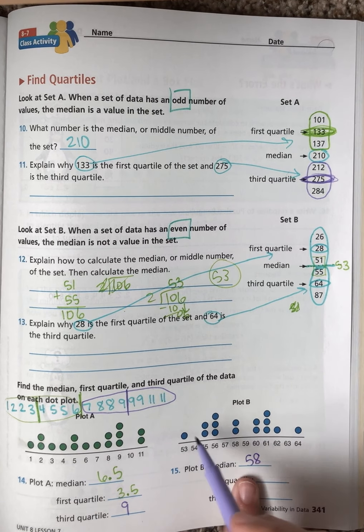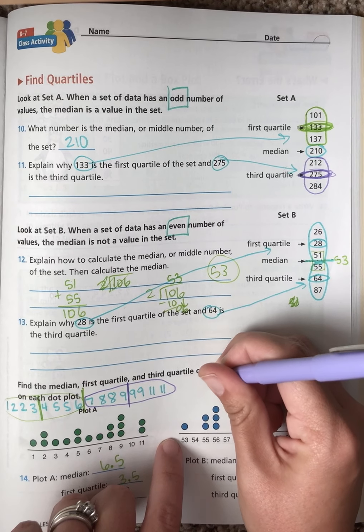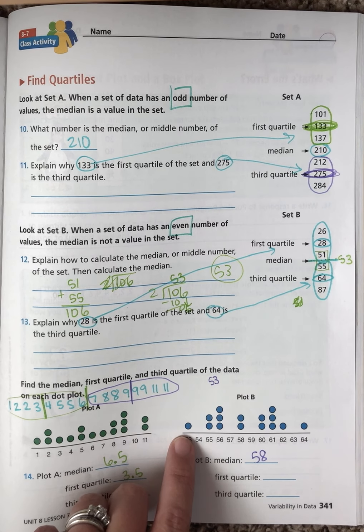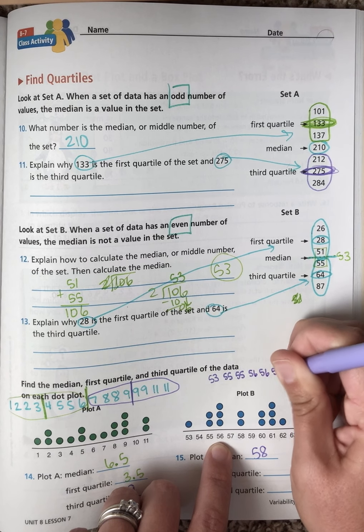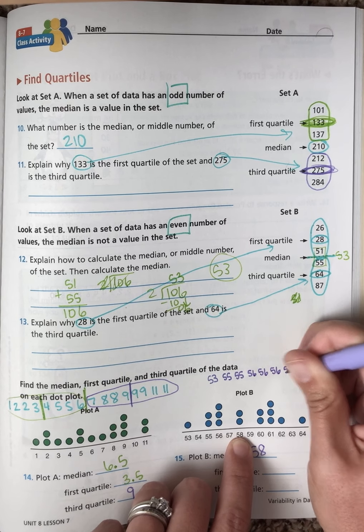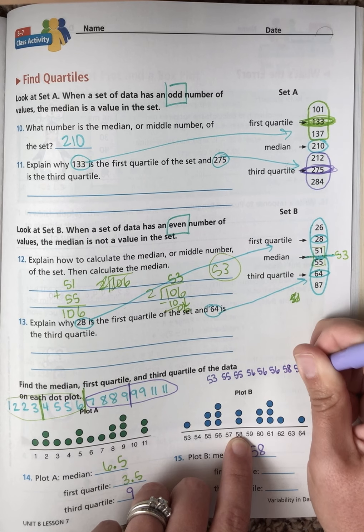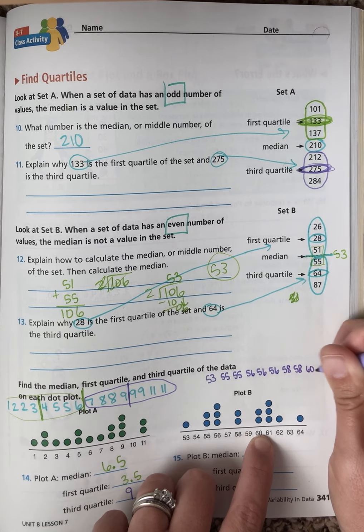But if that's too hard for you to visualize, then just write all your numbers. It is totally okay to do that. But if you do it, I recommend doing it in a straight line. So 53, we have 55, another 55, we have 3 56s, we have 58, another 58, we have 2 60s, 3 61s, and I ran out of room. Bummer. I'm not going to keep going. I like to do it in a straight line.